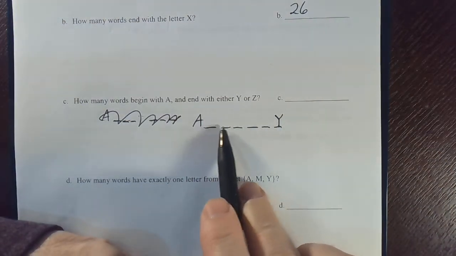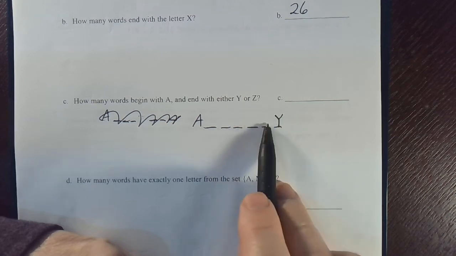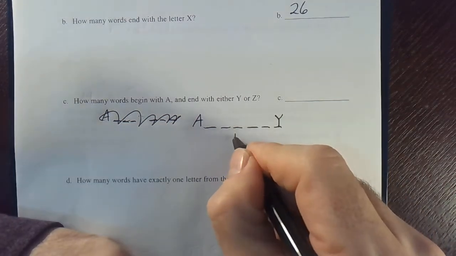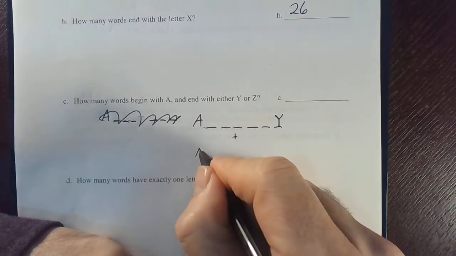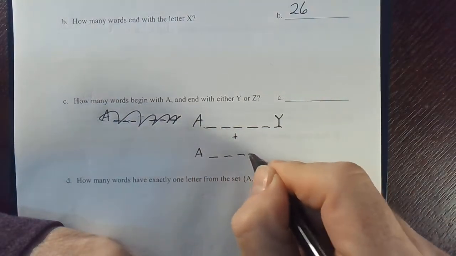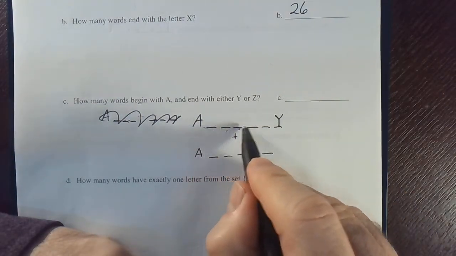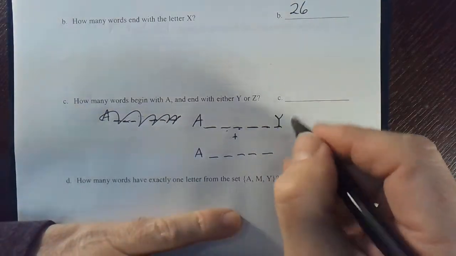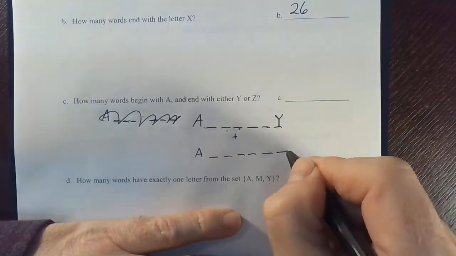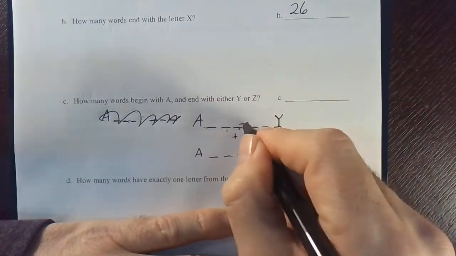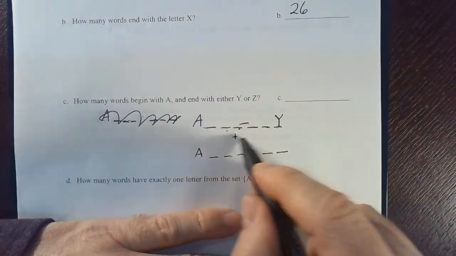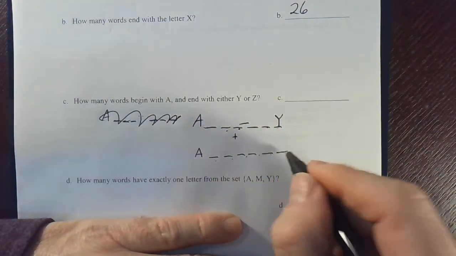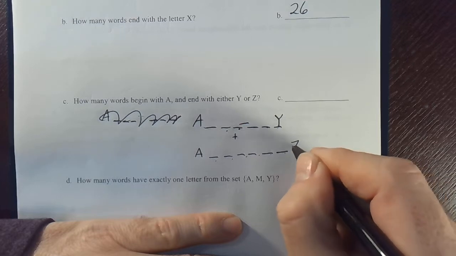Again, everything in between the A and the Y can be anything you want. And then we're going to have to add to it the number of words that look like this. 1, 2, 3, 4, 5, 6, 7. Oops. I need one more blank in there, sorry. Pretend like there are 6 blanks there in the middle, with a Z on the end.